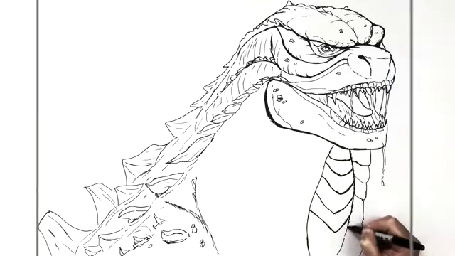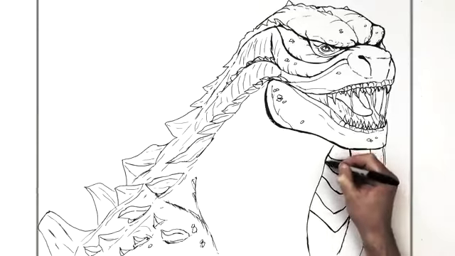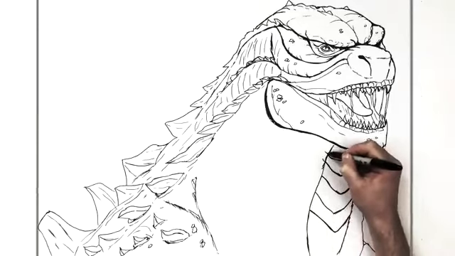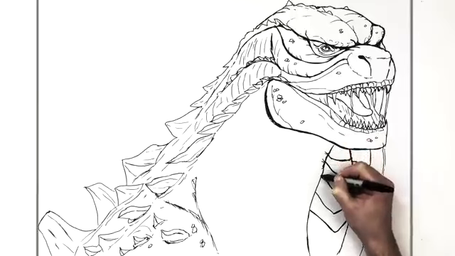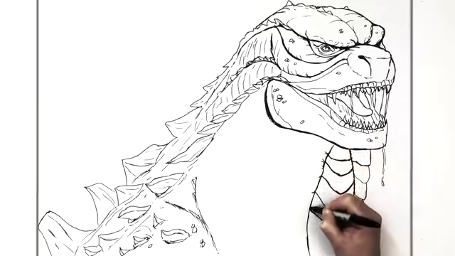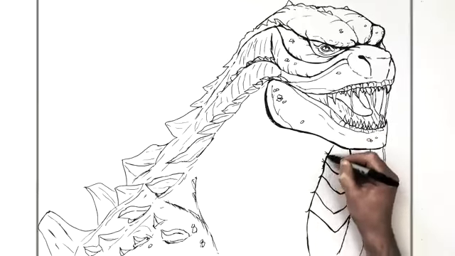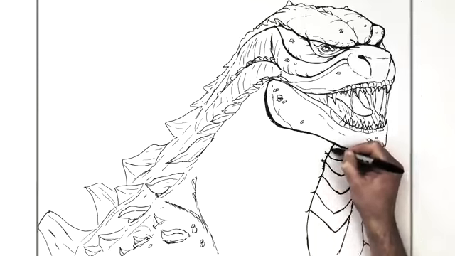So just adding a little bit of texture to the side of these, you know, just like these bumpy lines, just to make it look like it's sitting in skin.